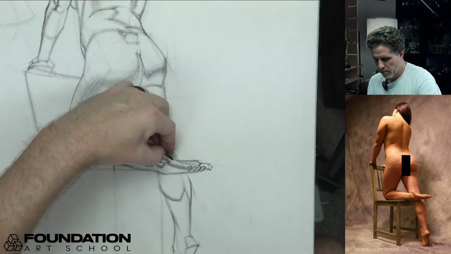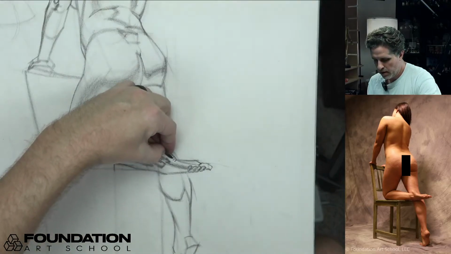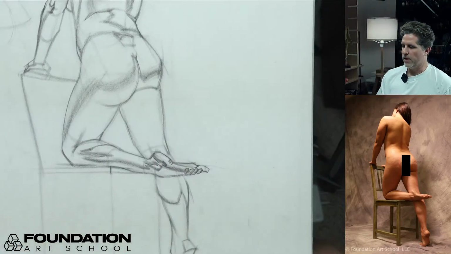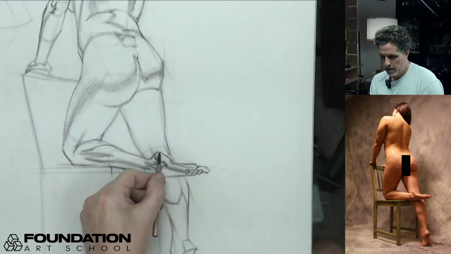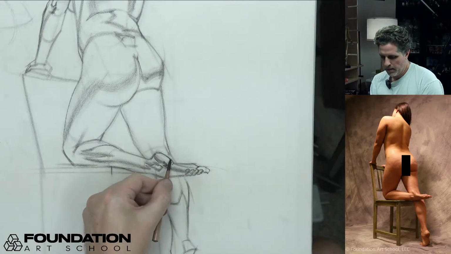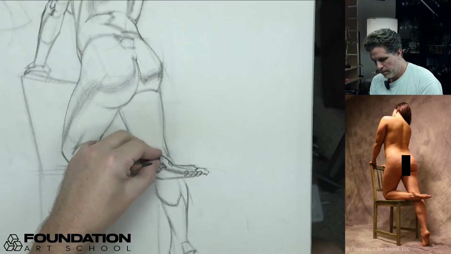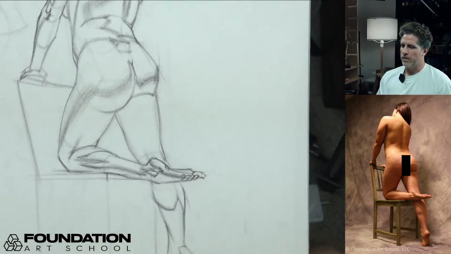There's also a whole bunch of compression kind of up in this area. I don't know, we can add that later. That's good for now.